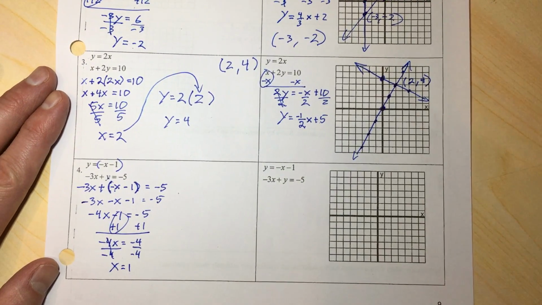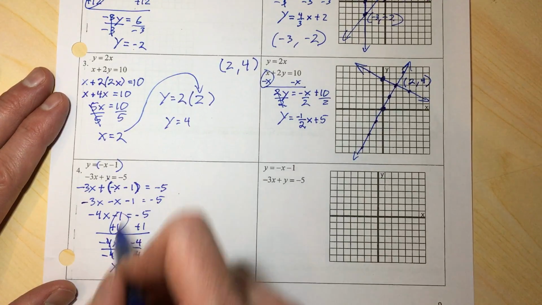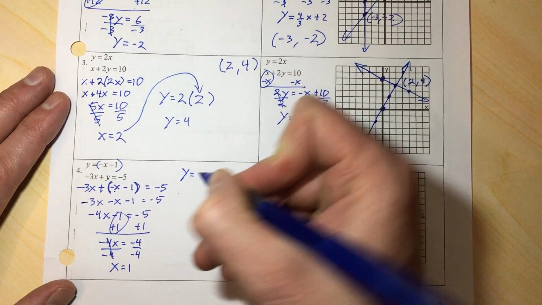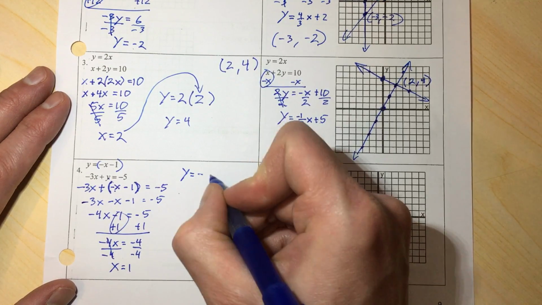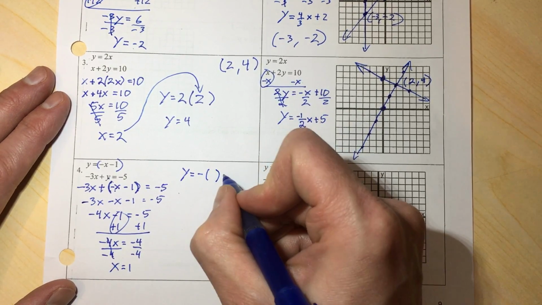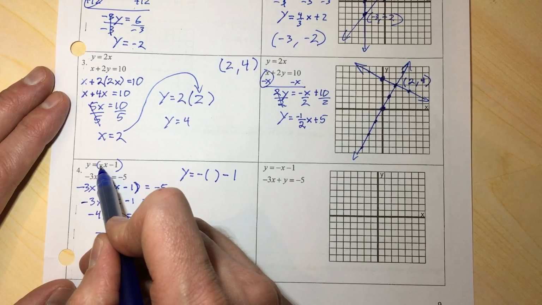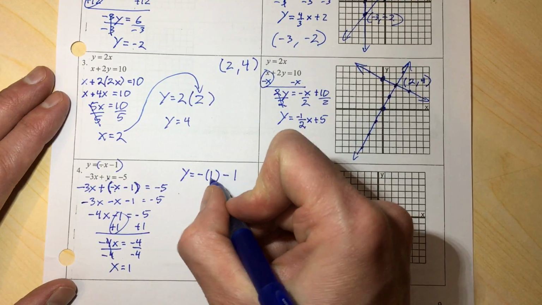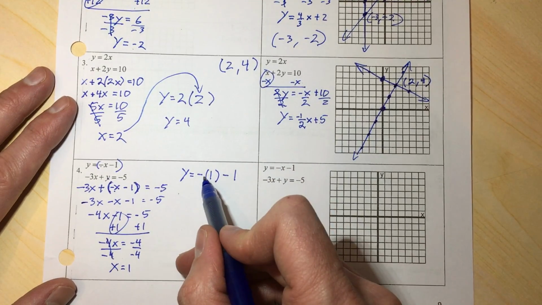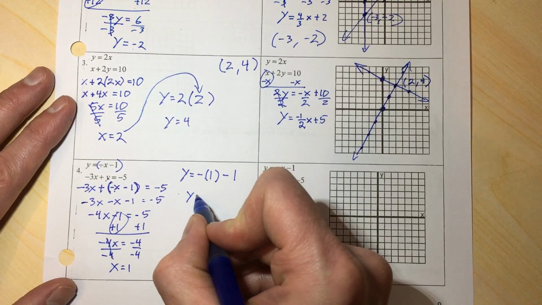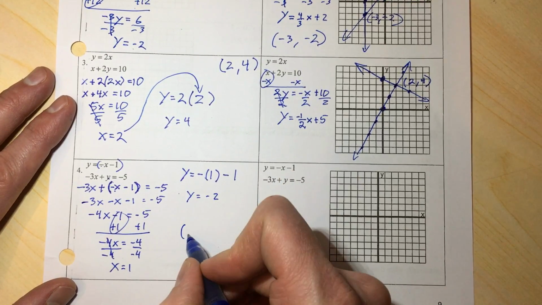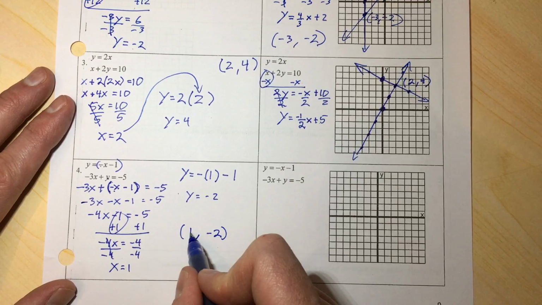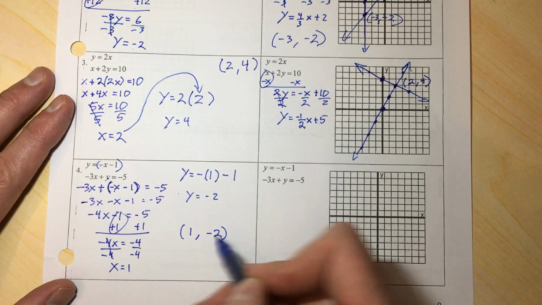X equals 1. Okay, so if x equals 1, we're going to take that and we're going to substitute it back. I'm going to just use the first equation because that's a little bit easier. And I'm making a template for the x. So you see how I left that negative out there? That negative's got to stay out there. And so you put your 1 in there. And now you have negative 1 minus 1, y equals negative 2. So write it as an ordered pair, 1, negative 2.